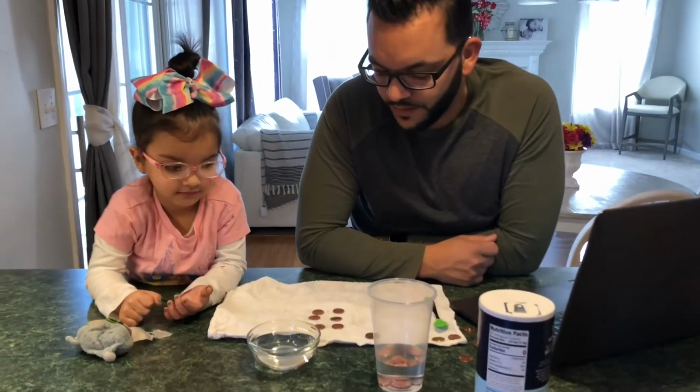All right, so I didn't get the total outcome of the experiment that I wanted, but we did get the oxidation process of the pennies.